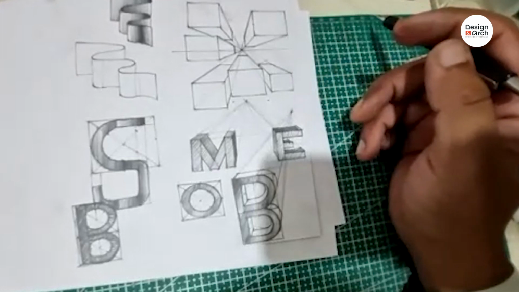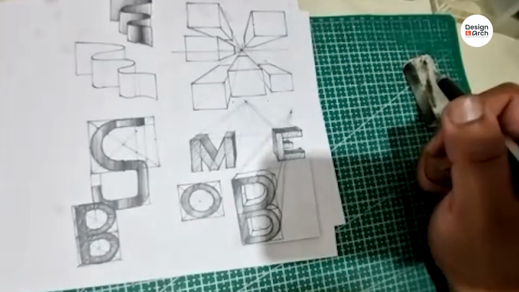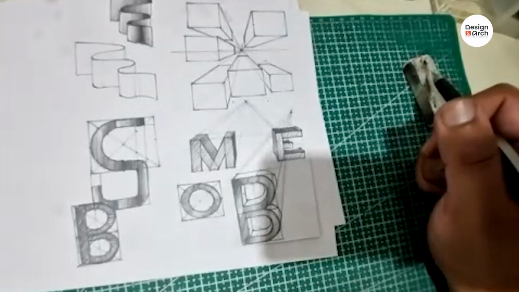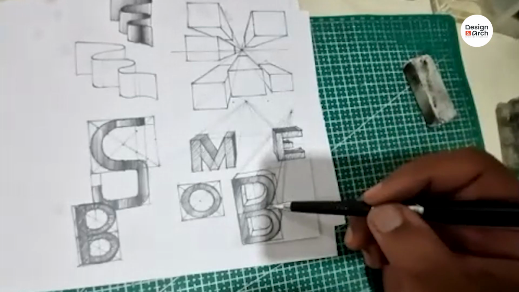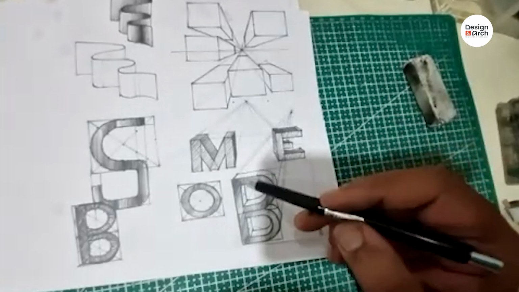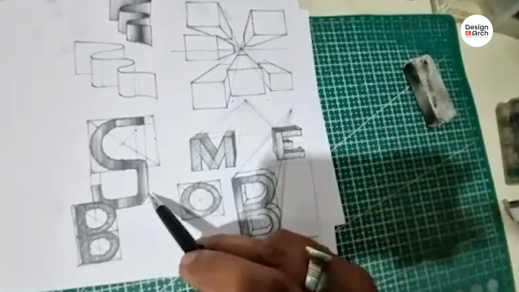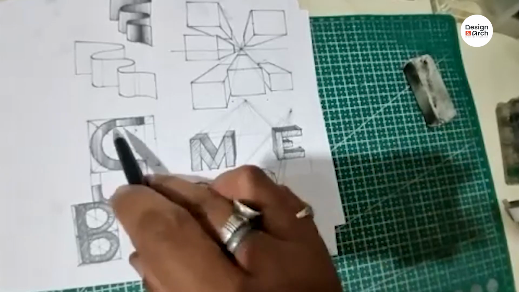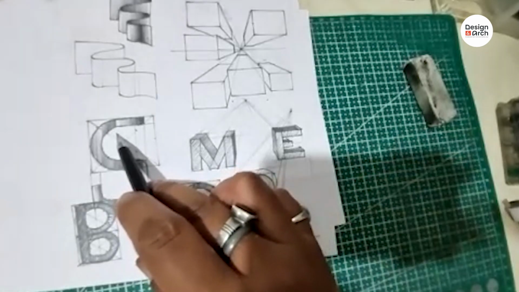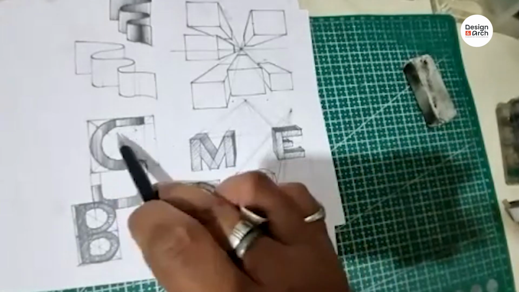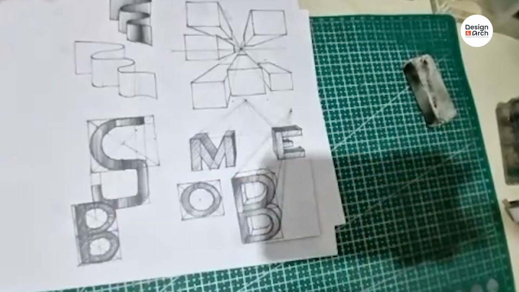Sir, I did B in first position. Okay, you did this? Yeah, nice. Now what I want is I want you to make one more letter B. If you have taken the point here, okay, draw one more letter B here and take the point towards the left side. Okay, towards the left side, and see what is the difference that you feel.